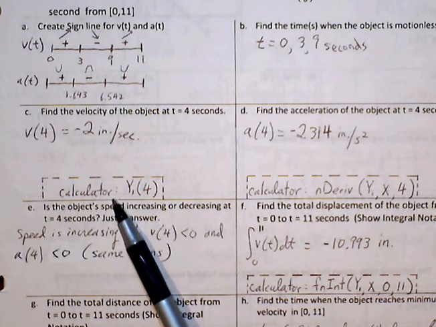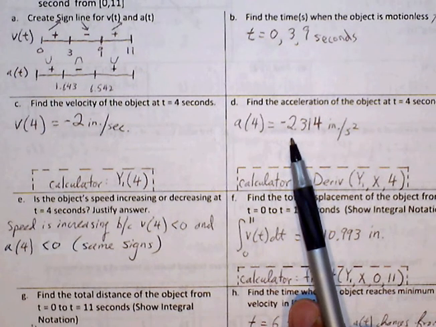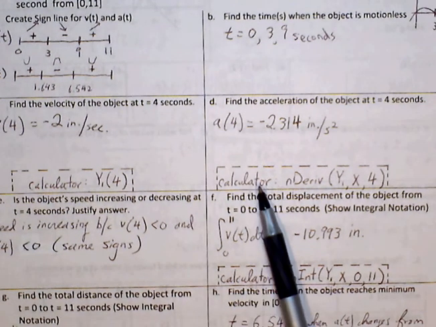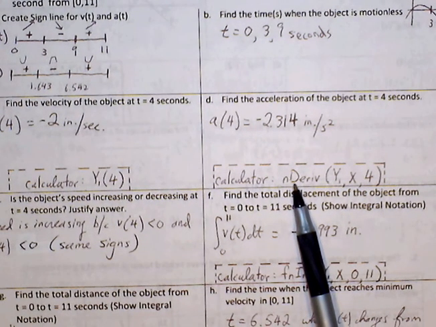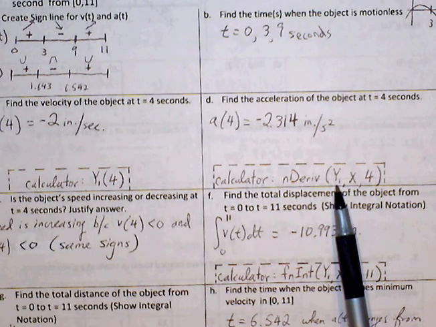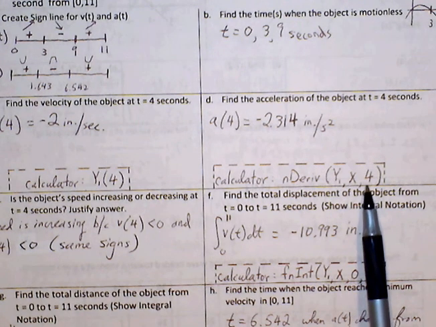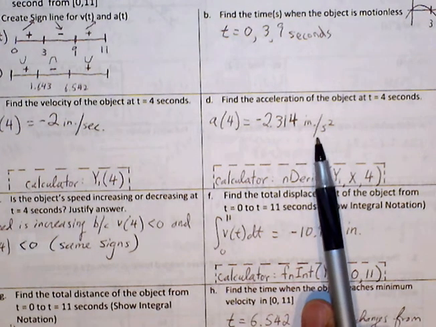And to get to this, you're going to simply go to vars, y vars, function, and then y sub 1 from your home screen. For part D, find the acceleration of the object at t equals 4 seconds. Acceleration is simply the derivative of velocity. So I can use the nDeriv feature in the calculator to help us evaluate the derivative of this velocity function at 4. So nDeriv y sub 1, which holds the velocity function, comma x, that's the variable, and 4 is the value we want to plug in. So we're going to get -2.314, and the unit of measurement is inches per second squared.